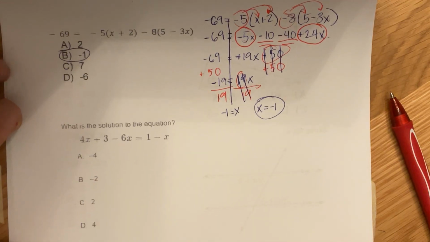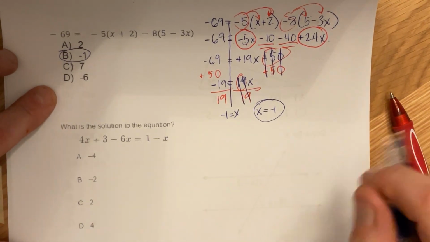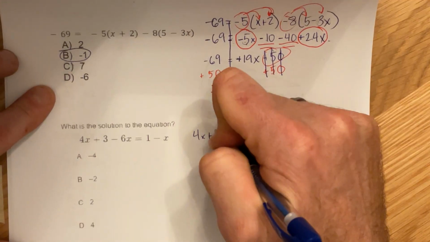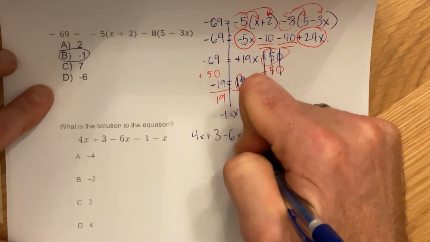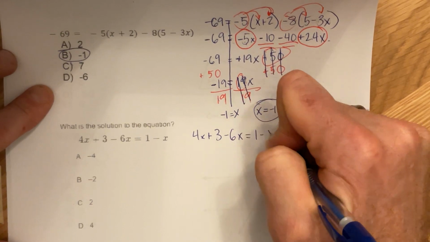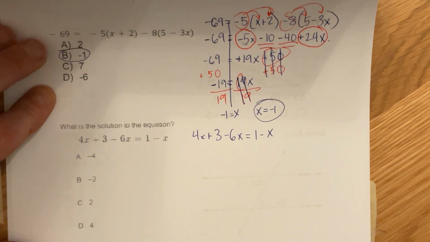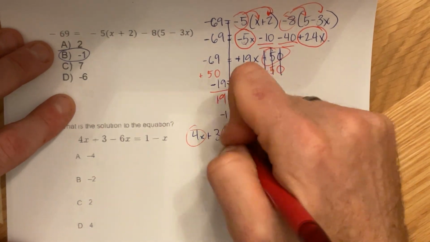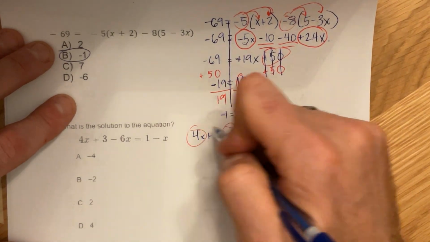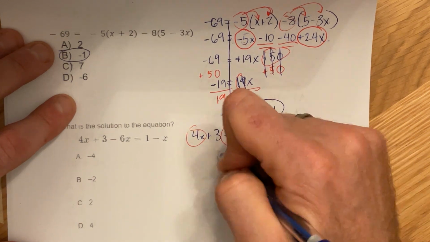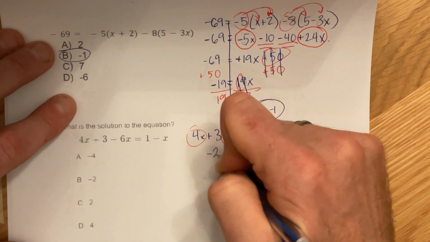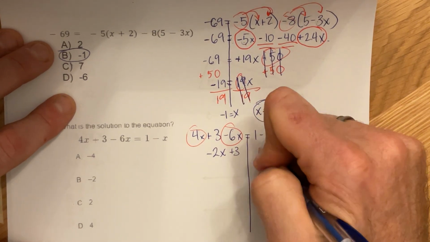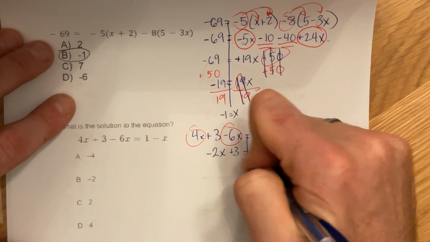All right, rolling on. Let's go ahead and rewrite it with neatness and fidelity. 4x plus 3 minus 6x equals 1 minus x. This is easy in comparison to the ones we've been doing. So step 1 is going to be, let's combine these like terms. All right, these two are going to come together. 4x minus 6x is going to be minus 2x. Drop down my +3. Drop down everything else over here.